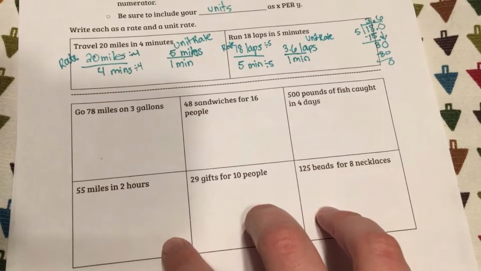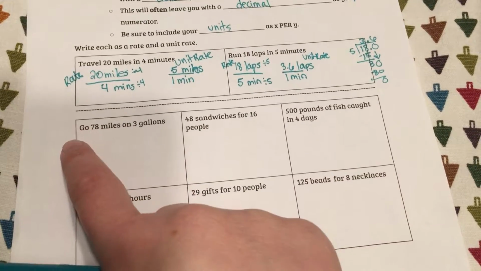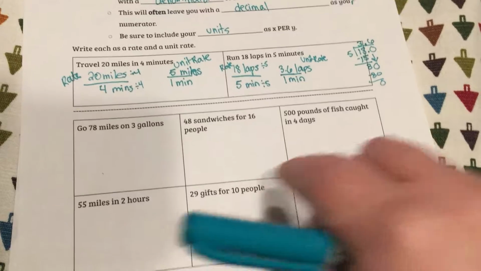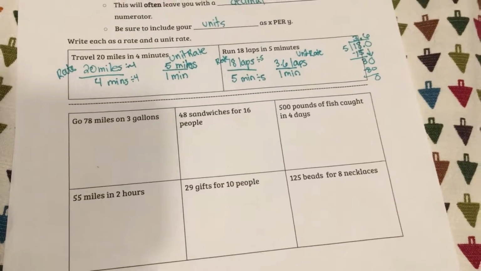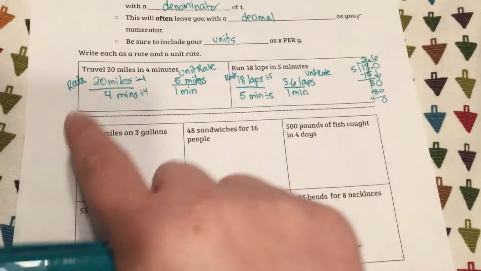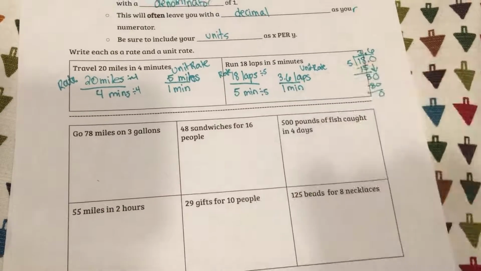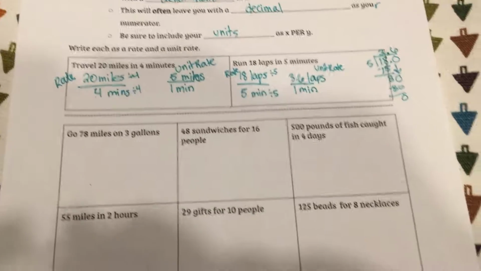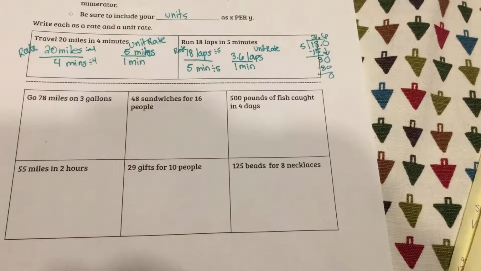Down here you have 6 problems to try. I should see rate and unit rate written above every one. Do not just write R, do not just write UR. Write the word rate and the word unit rate so I know which one is which. If you do not do that, it will not be counted as completed.